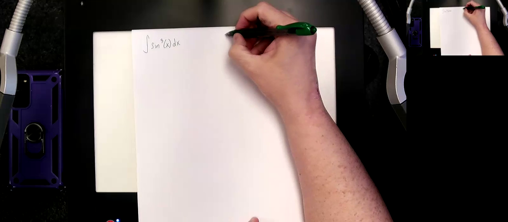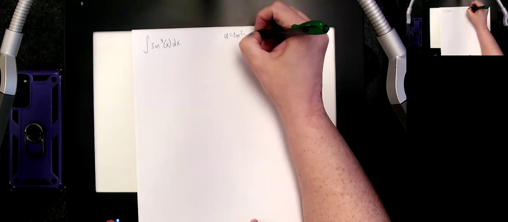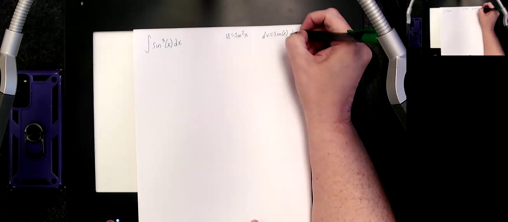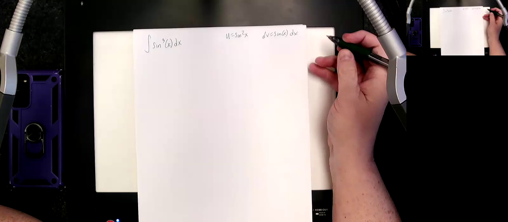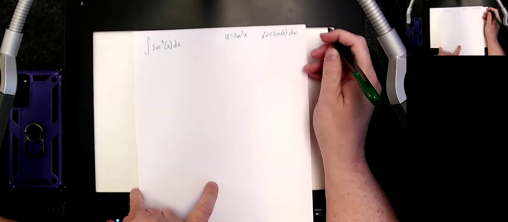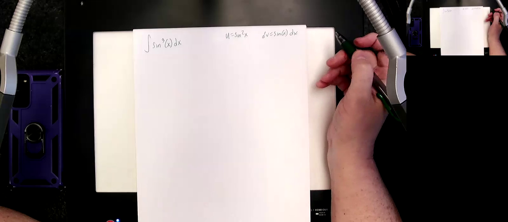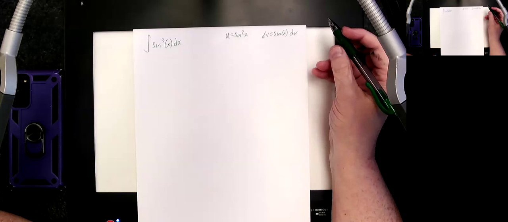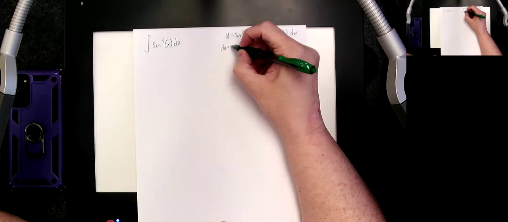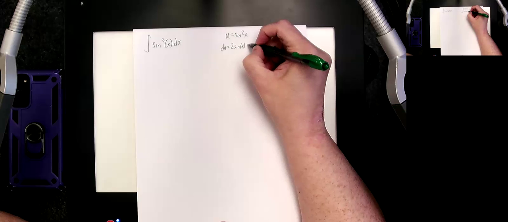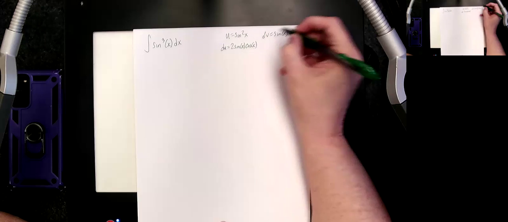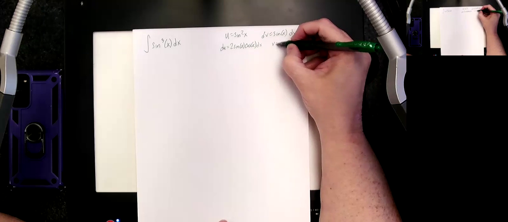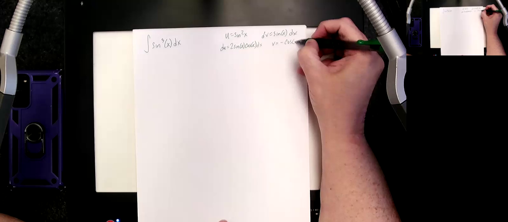So what I'm going to do is make u equals sine squared x and dv equals sine x dx. Later on in this chapter, we'll learn another way of doing this. So du is 2 sine x times the derivative of sine x, which is cosine x dx. And v is just negative cosine x.